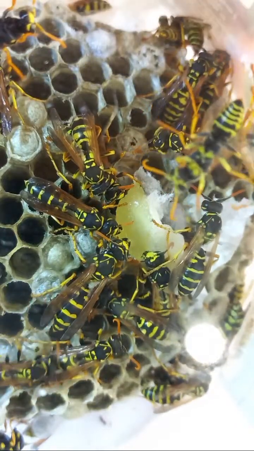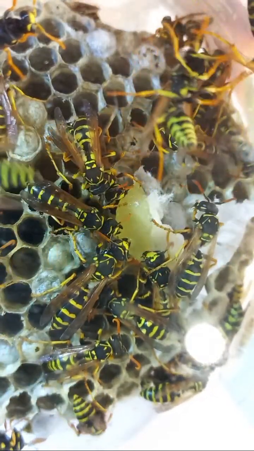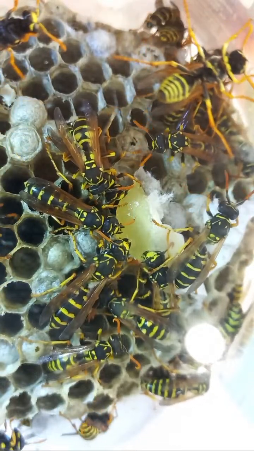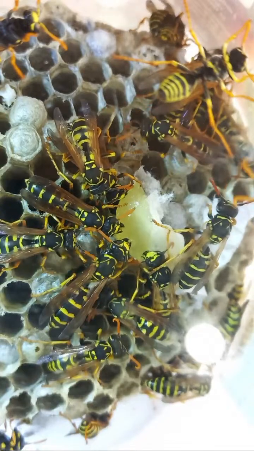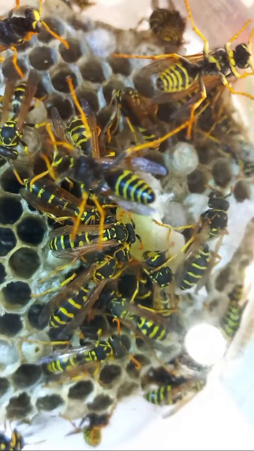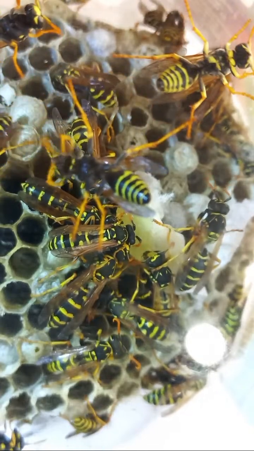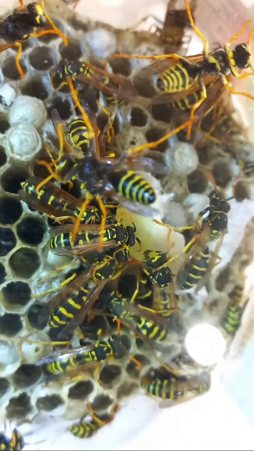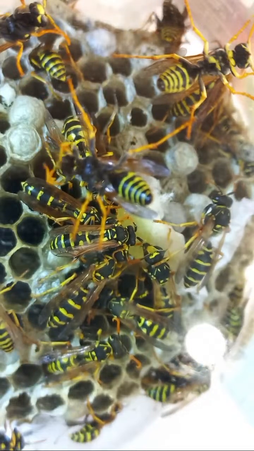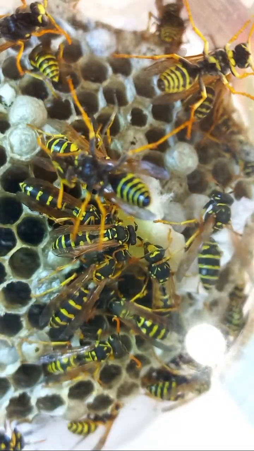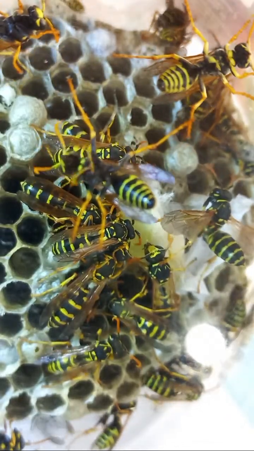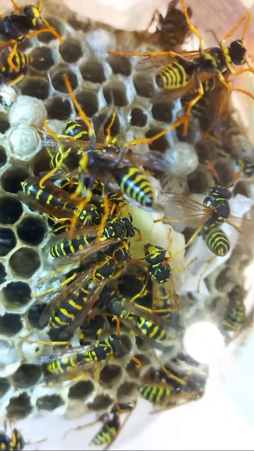We have a very tiny tongue, very short. Mouth parts just for licking liquid. So that's why we are not licking nectar from deep flowers. Only some drops of water and drops of liquid, because their mouth parts are very short. The most important part of the mouth parts is the mandibles, because they use them to make paper for the nest.